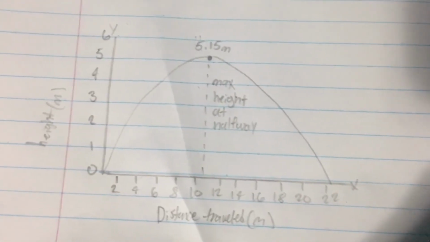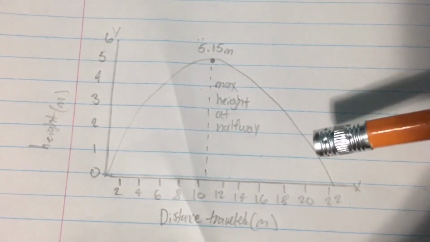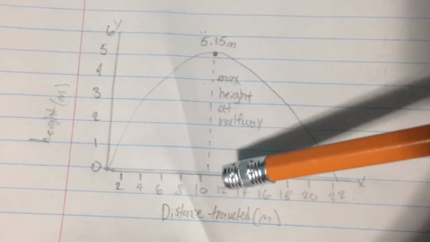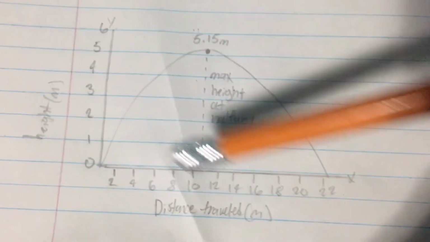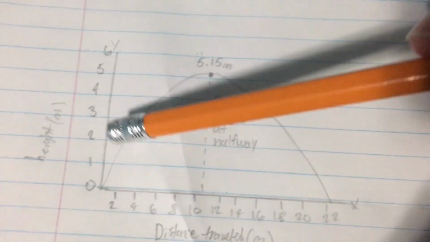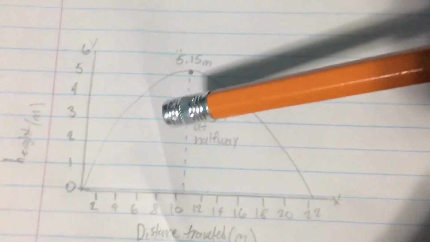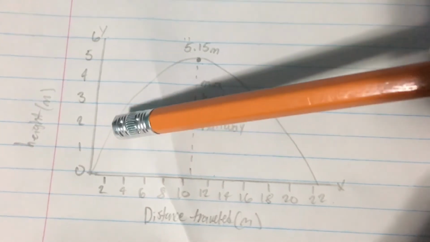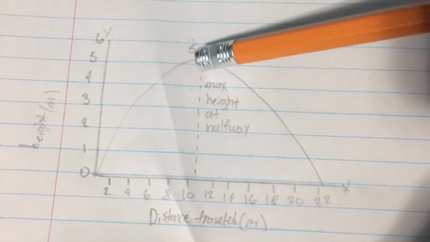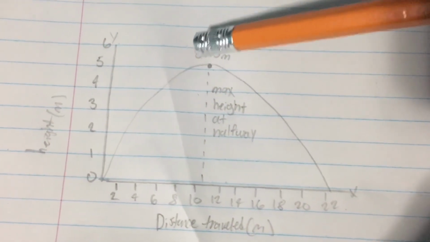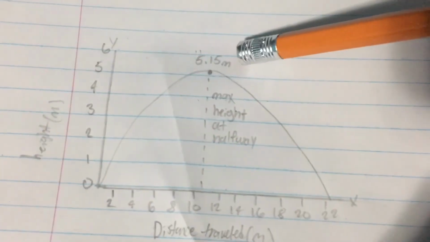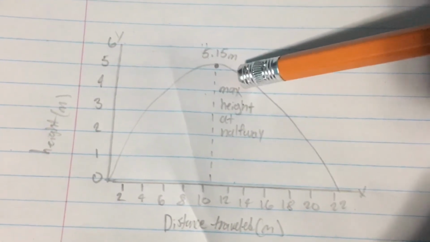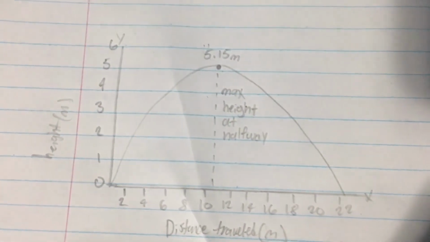So to explain my findings even more, here's a parabola I drew. As you can see, I have distance traveled and height, and these are both in meters: the distance traveled in the x, height in the y. This is how you would visualize the rocket. It would start, get launched, all the way to a distance of 11.38 meters and a max height of 5.15 meters. And that's how I can use kinematics and energy to relate to this physics problem.